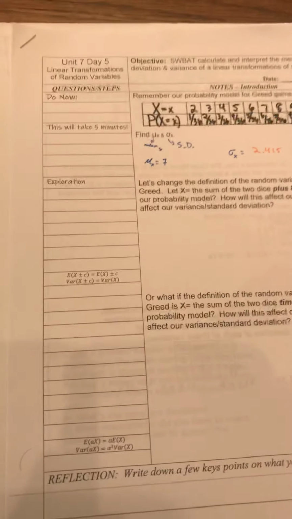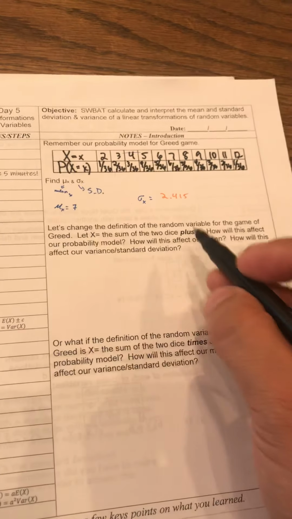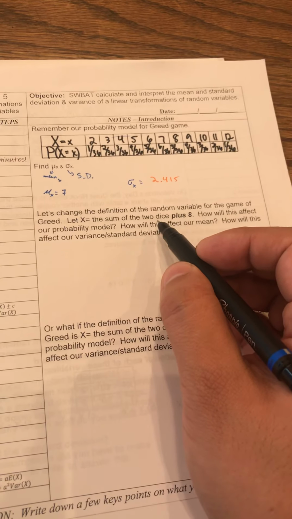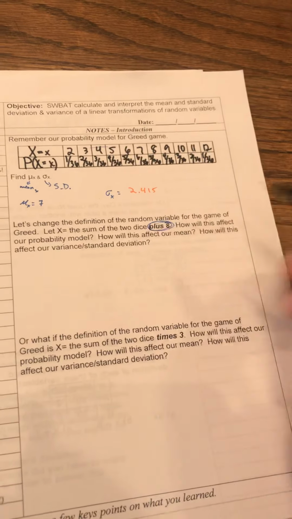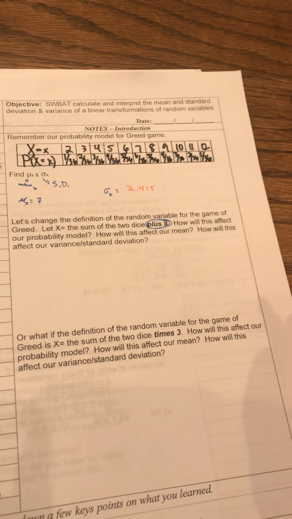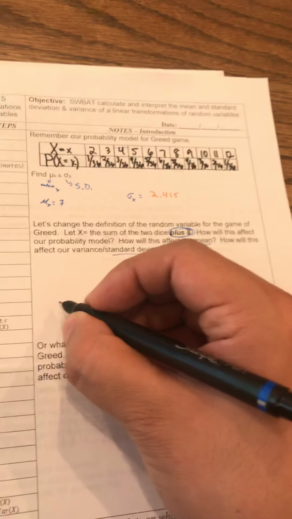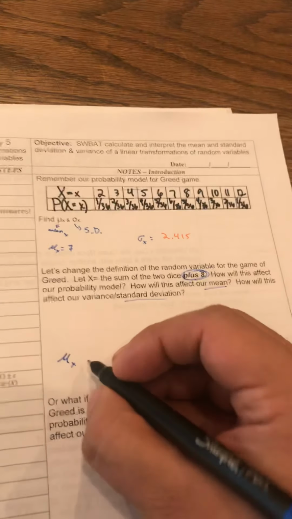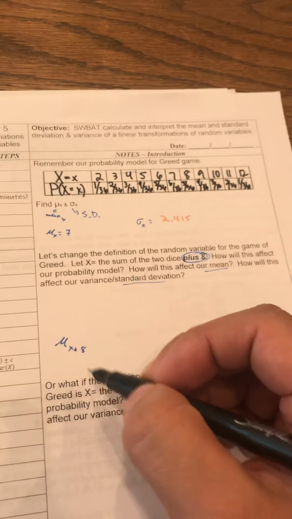Okay, now today's lesson, linear transformation, right? So what would happen if the X values, you sum up the two dice, right? So these are the sums of the two dice, but we add 8. So what would that mean now? Okay, so how would this affect your mean and the standard deviation? So let's first do the mean, right? The mean of X, but we're adding 8. The mean of X, that's what we got over here, but you're adding 8.